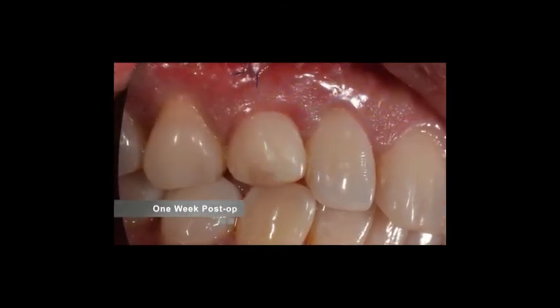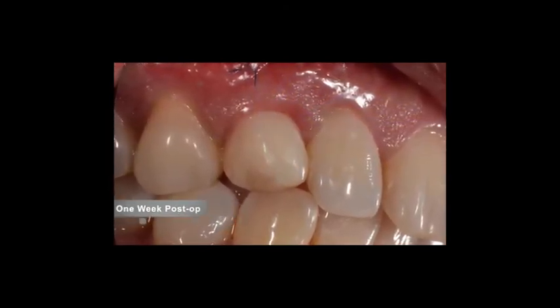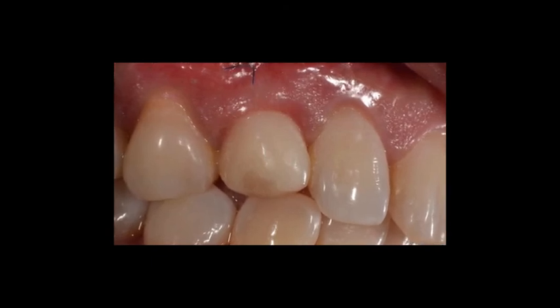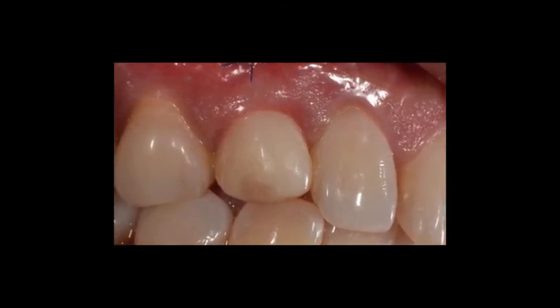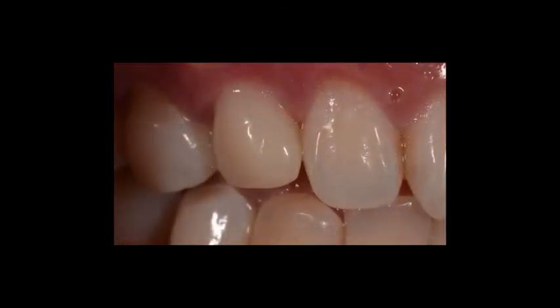This is a 1-week post-op. You can see here that the incision apically heals up very well. Typically we remove the sutures at 2 weeks. I really don't see the patients before 2 weeks.